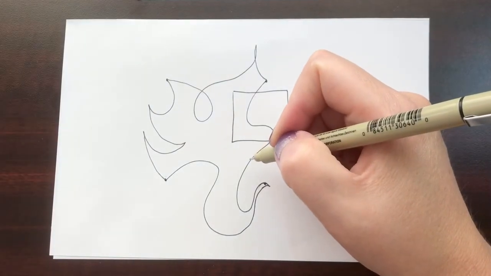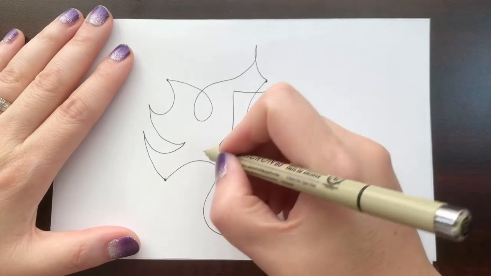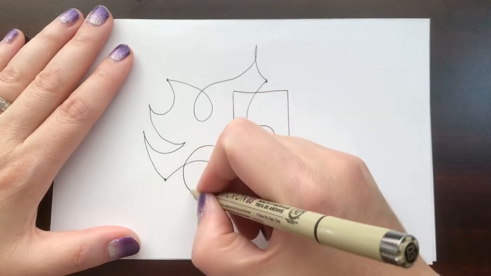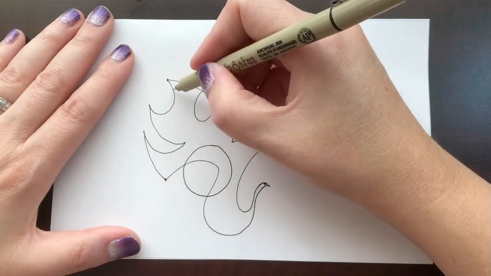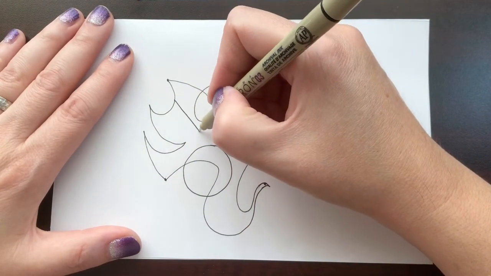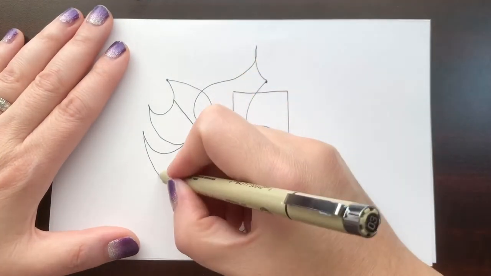And then maybe I wanna do a circle right here, like this. Our main goal here is to divide up the spaces. And now I'm gonna do a couple lines. I'm just gonna draw a line, and I'm gonna draw another line.